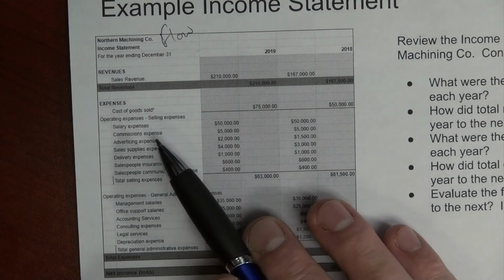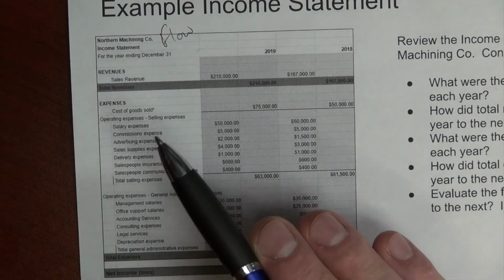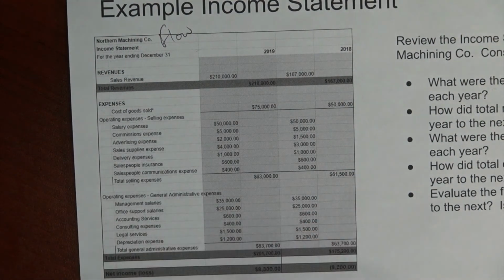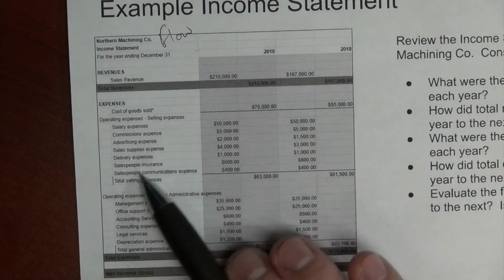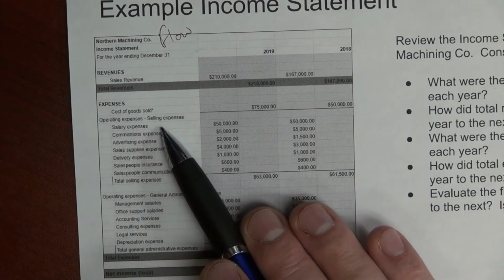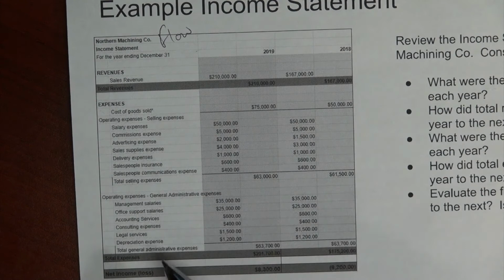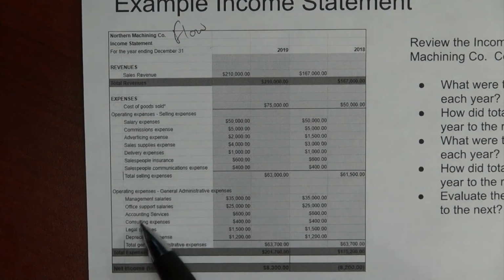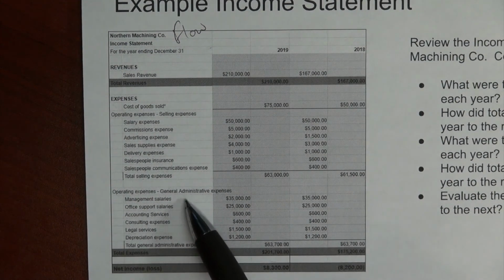So, for example, salary expense, commission expense, advertising expense, sales supplies, delivery expenses, salespeople insurance, salespeople communications are all directly related to the selling effort, hence they're operating expenses for selling. However, management salaries, office support, accounting services, consulting services, legal services, and something called the depreciation expense, you can't really say that's directly relatable to selling a given product. So these are what are called general administrative expenses.